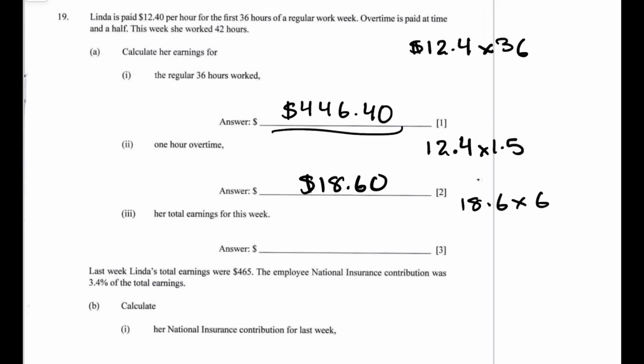That should give us $111.60. And now we add that to the $446.40. So $111.60 plus $446.40 is equal to $558. So she made $558 this week, and that's inclusive of her regular time and her overtime.